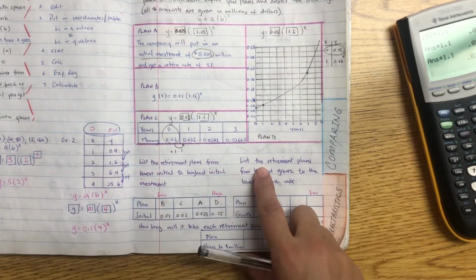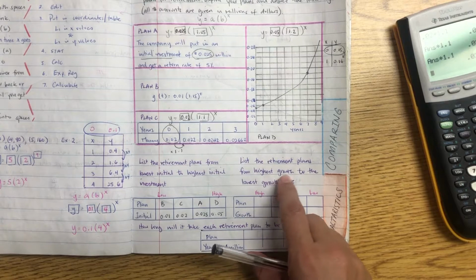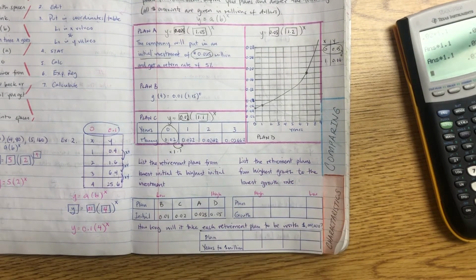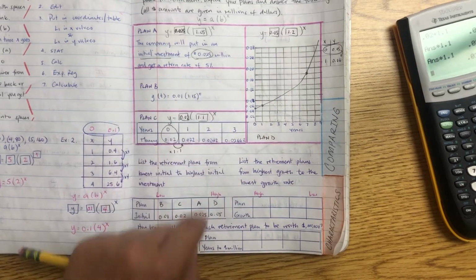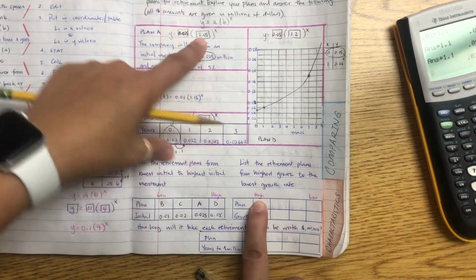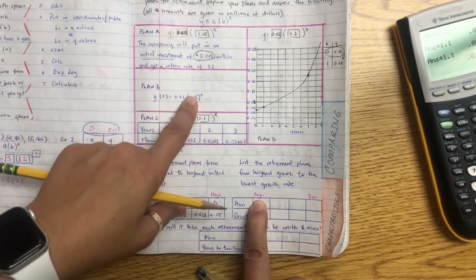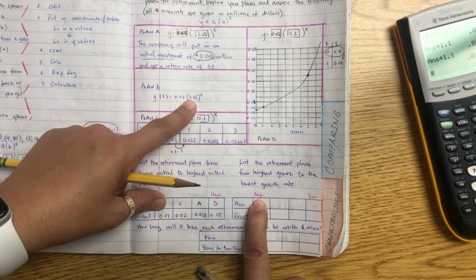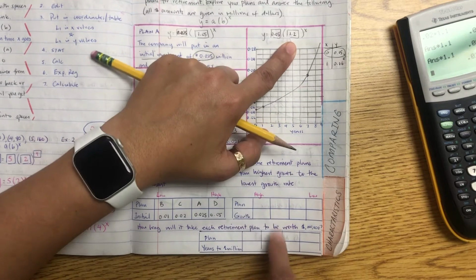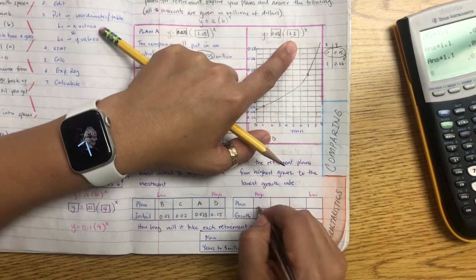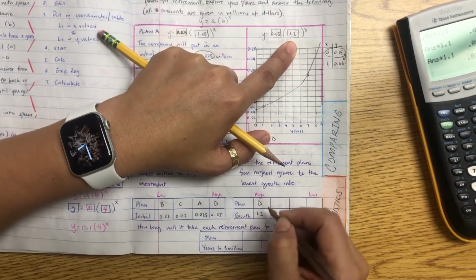All right, the next question says list the retirement plans from highest growth to the lowest growth. So growth is your B, each of my B's from the highest. So this is 1.05, 1.1, 1.15, so the 1.2. 1.2 is my highest. So my highest growth is D, 1.2.